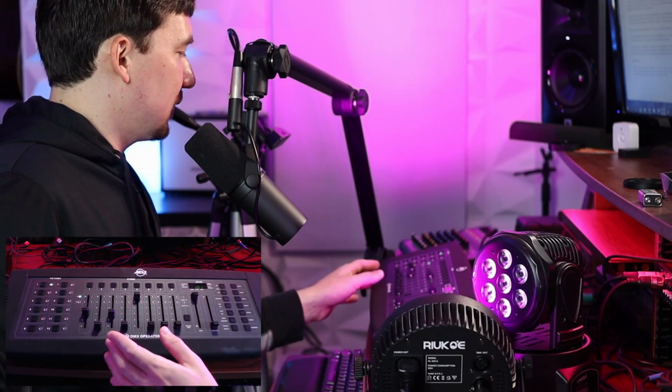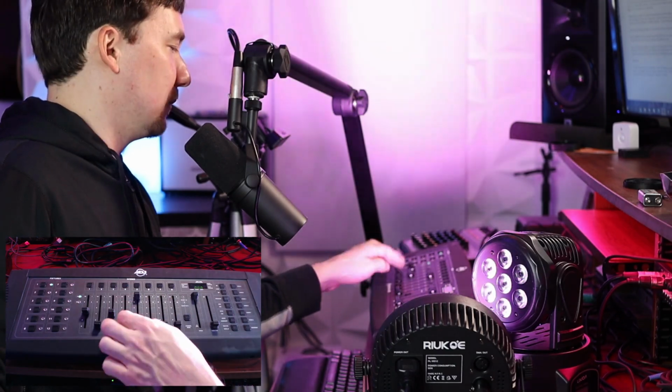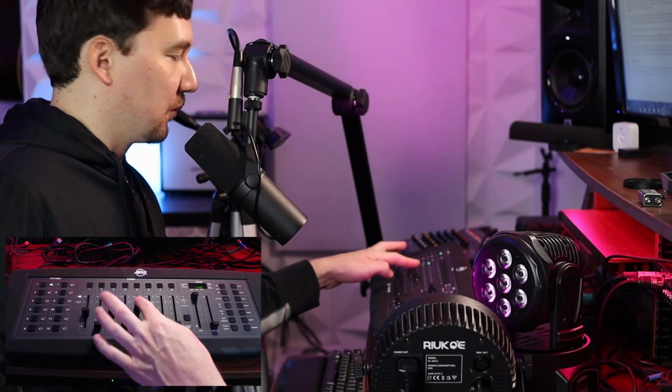I got the color that I want, and now slider 4 is white. I don't care about that. Slider 5 is the dimmer, so that just shuts it off. But I'll put it somewhere in the middle.